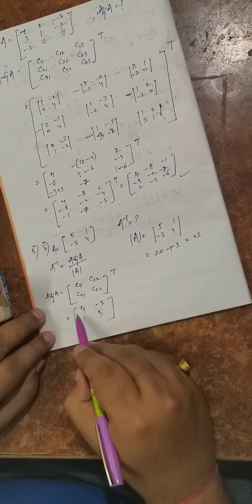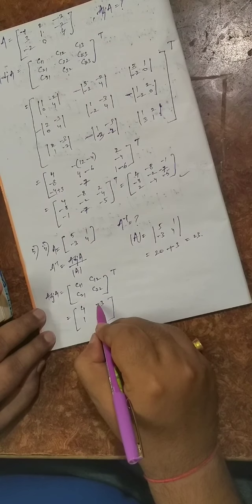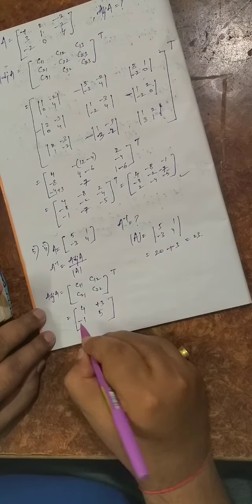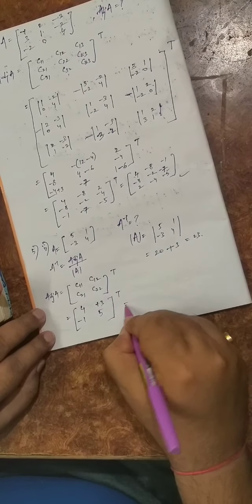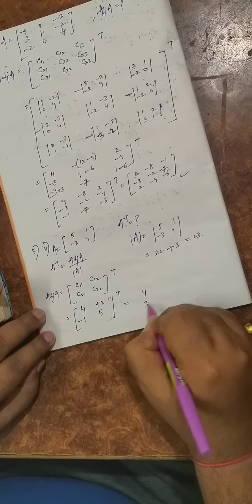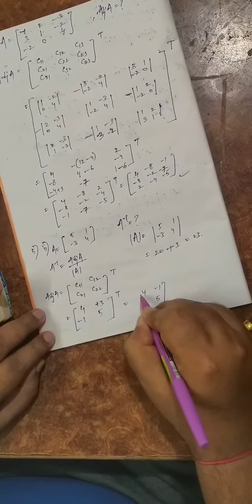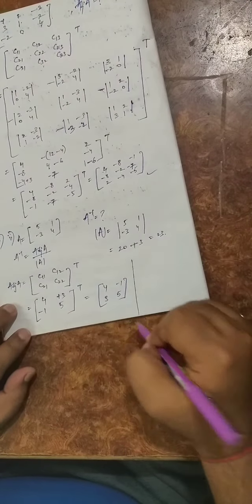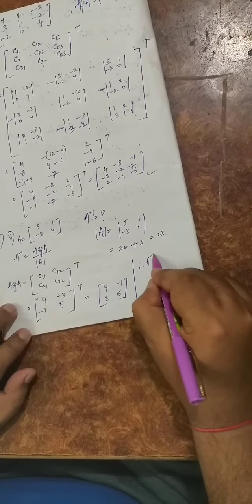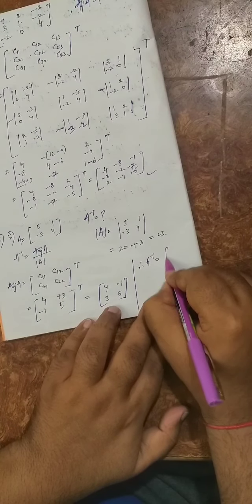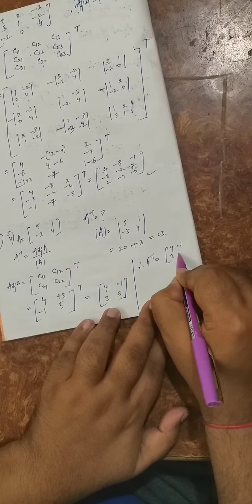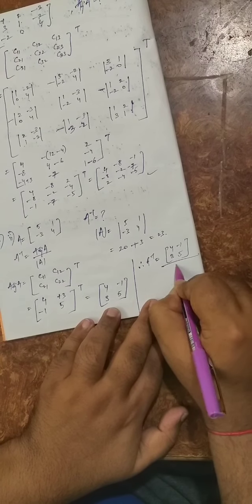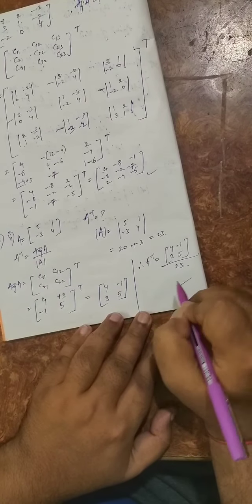Now the sign convention, plus minus. While doing minus, this will become plus. Again minus plus. Transpose: 4, 3, minus 1, 5. So this is the adjoint of A. At the end you can write, therefore A inverse is 4, 3, minus 1, 5 divided by 23. This is the answer. Simple.